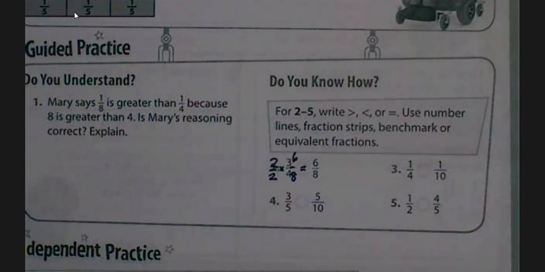1/4, 1/10. Do I see a number that they both share right there? Between 4 and 10? Between my denominators? Do I see a number they both share? No. So I'm going to have to figure out what numbers they both share.